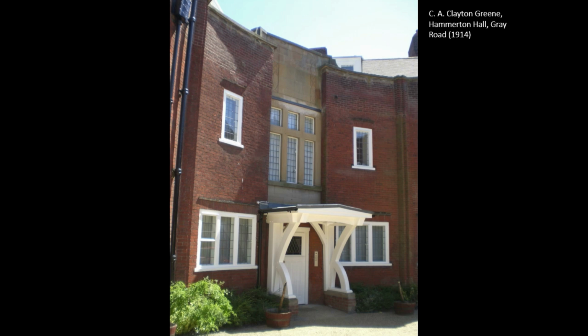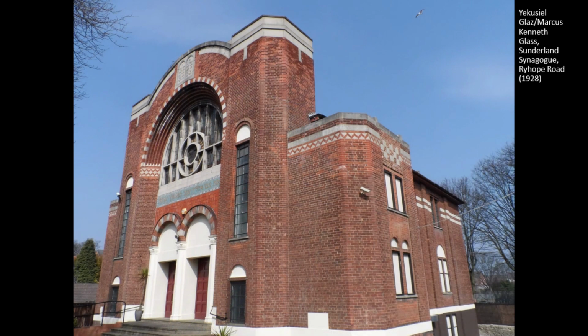Clayton Greene was certainly aware of Pryor's work because there is evidence that he was inspired by Pryor's design for St Andrew's Church at Roker. As we move into the Roaring Twenties, the glitzy Art Deco style swept the world.